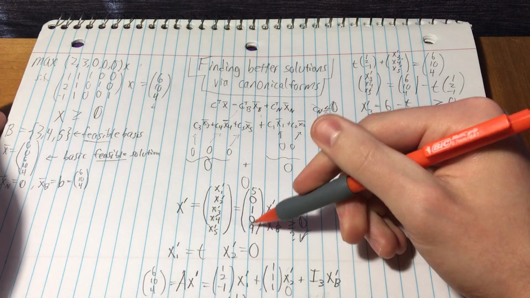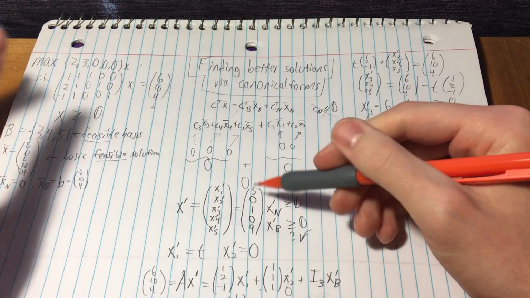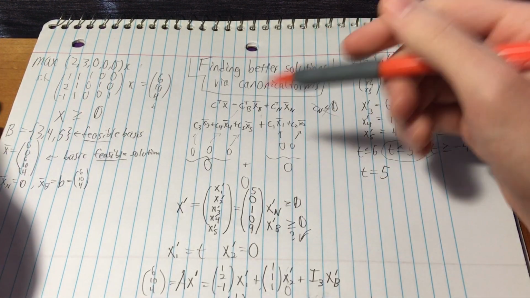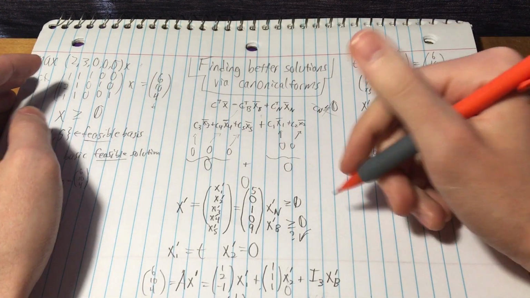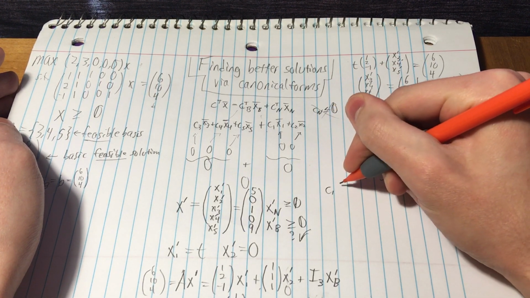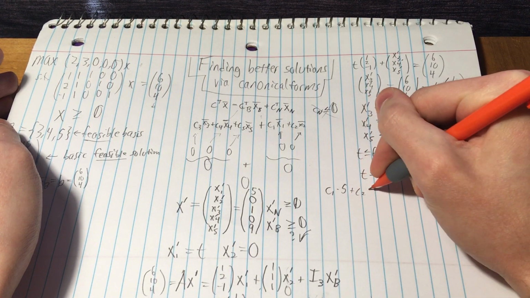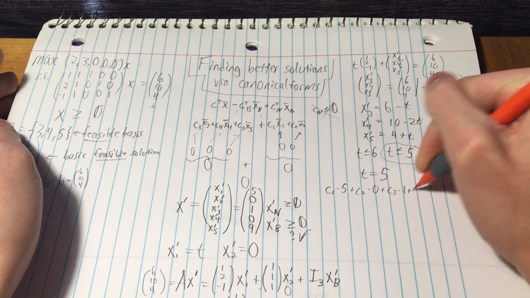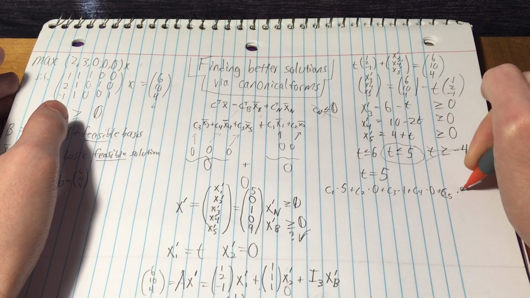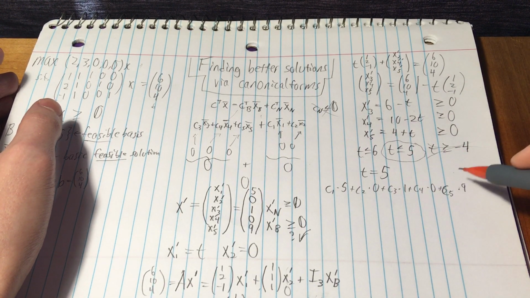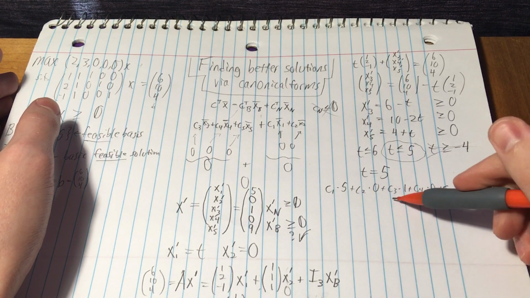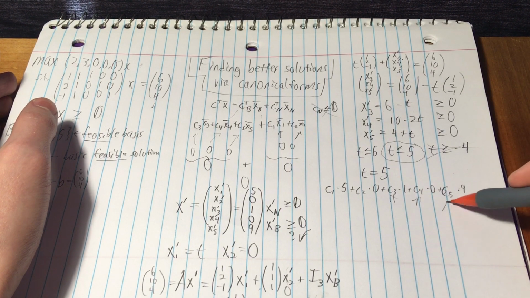And when you plug this new solution into your objective function, so it necessarily satisfies all the constraints, what happens is that you get C1 times 5 plus C2 times 0 plus C3 times 1 plus C4 times 0 plus C5 times 9. And everything will stay at 0, either because it was a basic variable, and for basic variables the C coefficients are 0, just as we said originally.